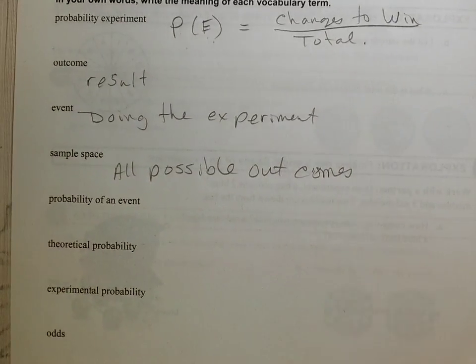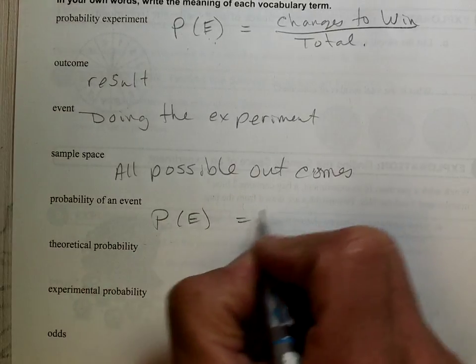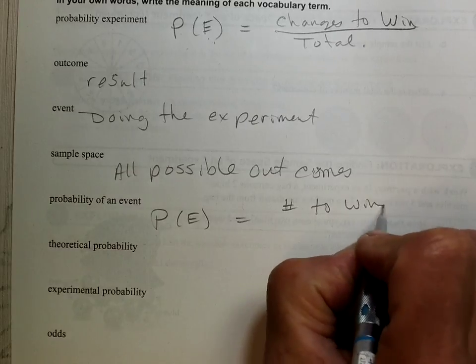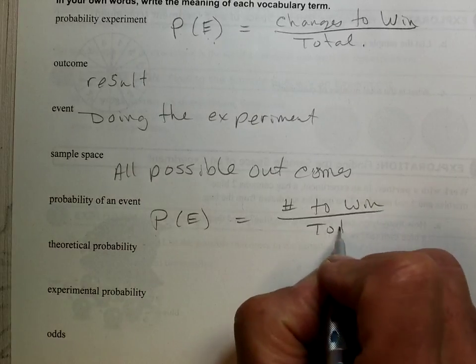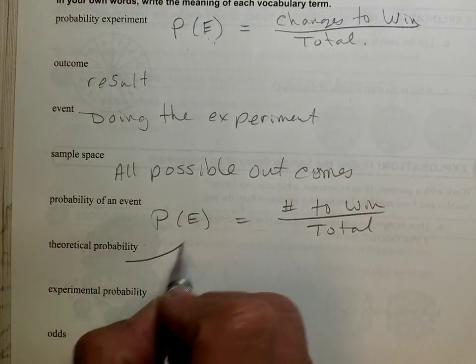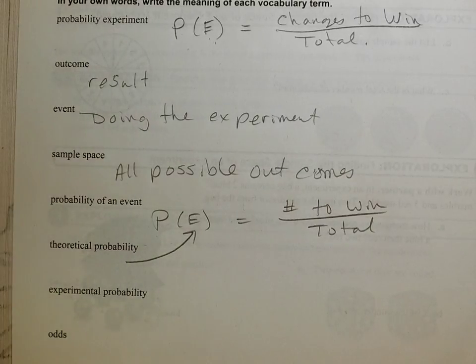Probability of the event is really that. It's the chances. So in P of E, we'll put it again, is that number to win over the total. Okay? Theoretical probability really is that, isn't it? That's the theoretical probability. Okay? Before you even flip a coin, we know it's 1 out of 2. Before you even roll a dice, we know it's 1 out of 6. Before you even pull a card out of a deck, you know it's 1 out of 52, right? That's our theoretical probability, okay?